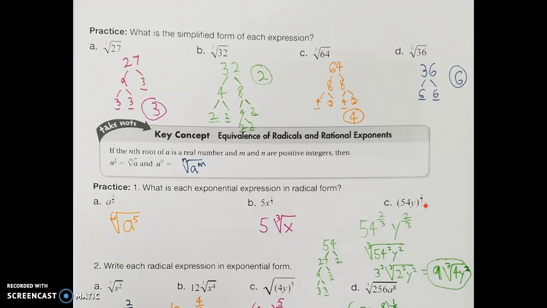So last part of this is a little bit more challenging than the others, but if I have 54y raised to the 2/3 power, first difference from that last question is that since I'm using parentheses, that means that each part of that product is going to use that exponent. So 54 is raised to the 2/3 power, and also y is raised to the 2/3 power. And if I want to write those powers, again, the numerator is going to be the exponent. So 54 is raised to the second, y is also raised to the second, and the denominator is going to be the index or the root. So that will both be a cube root.